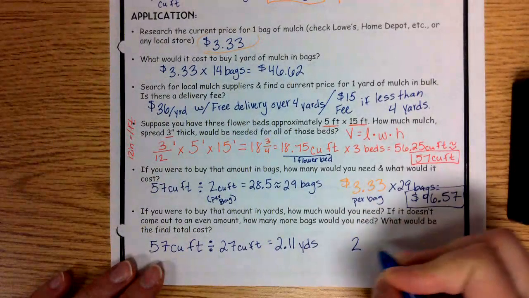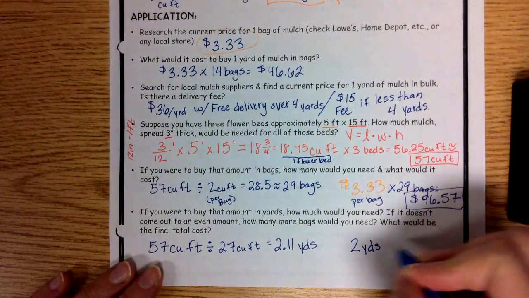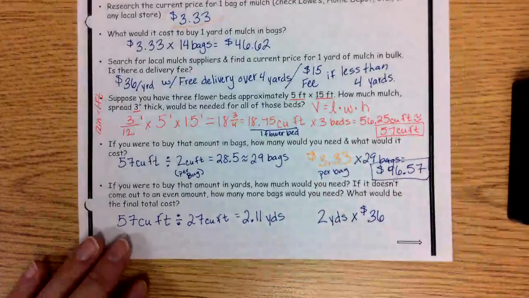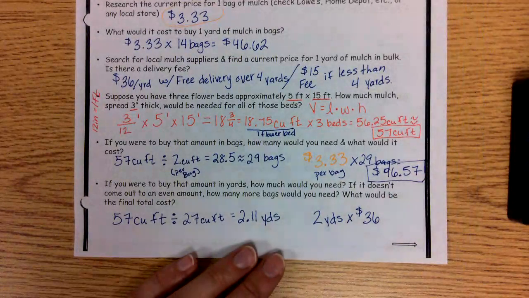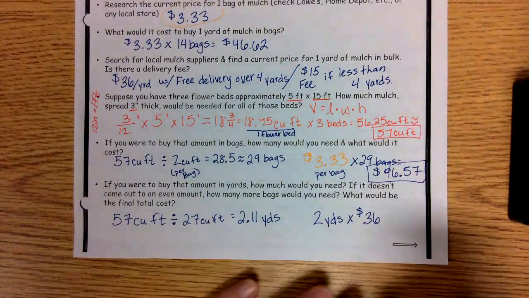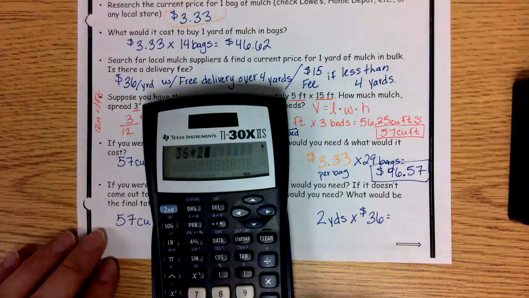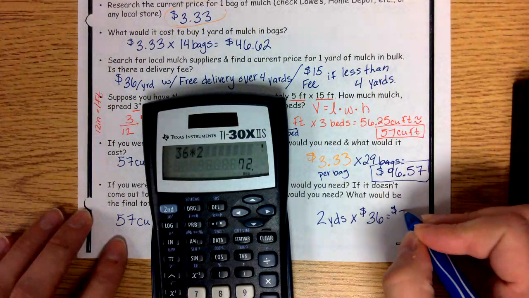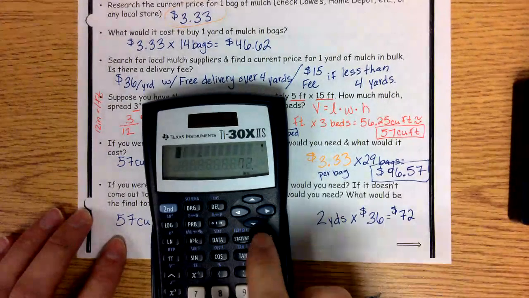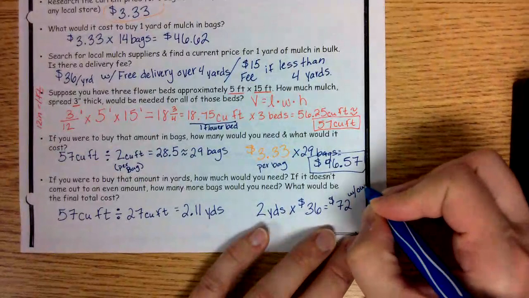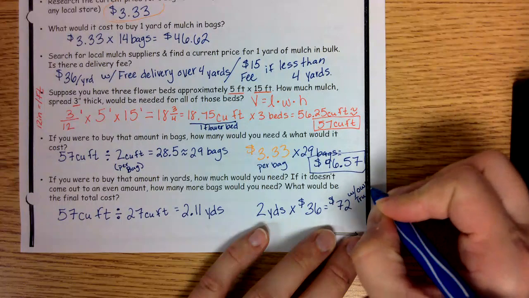So we're going to go 2 yards times $36. Now, if I do have a pickup truck, what is this?